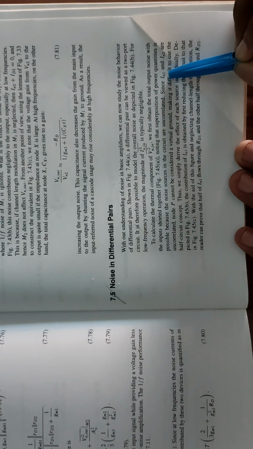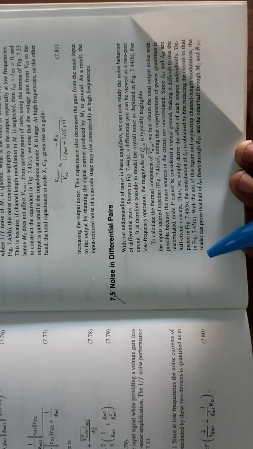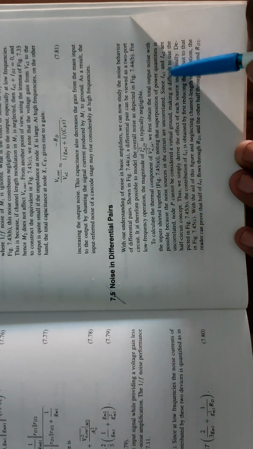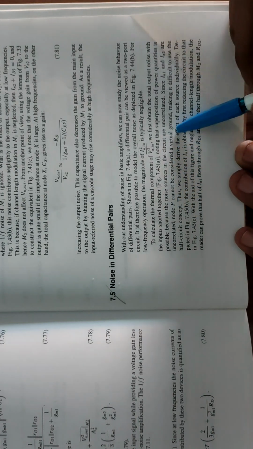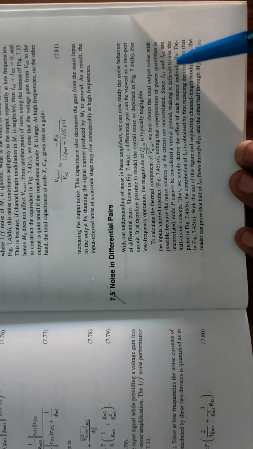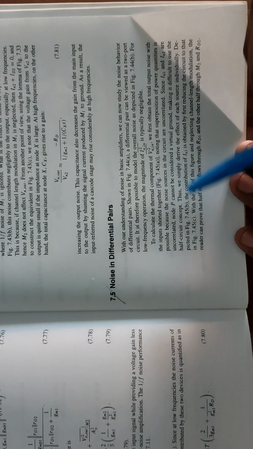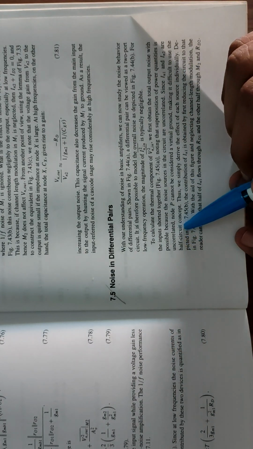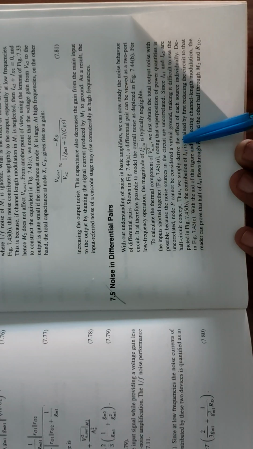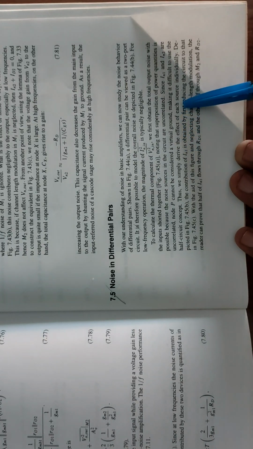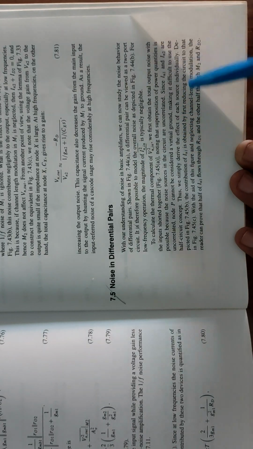Since I_N1 and I_N2 are uncorrelated, node P cannot be considered a virtual ground, making it difficult to use the half circuit concept. Thus, we simply derive the effect of each source individually.